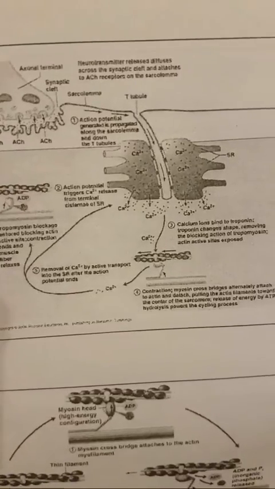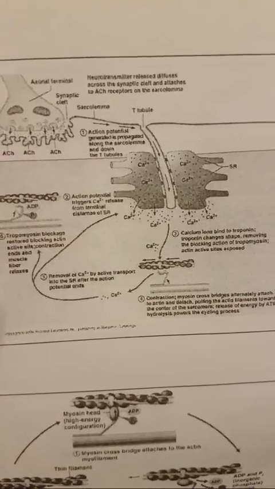And we have the axonal terminal. This is the synaptic cleft.